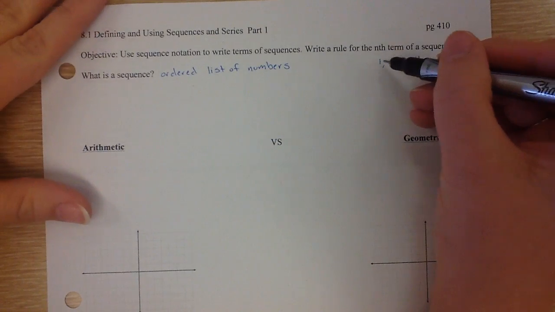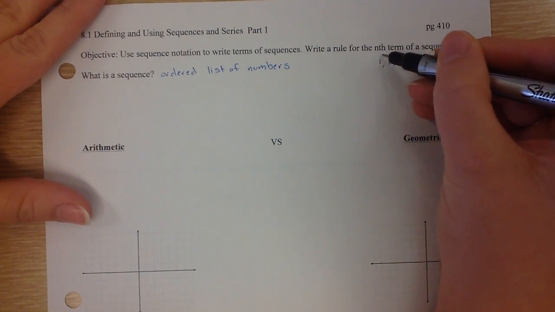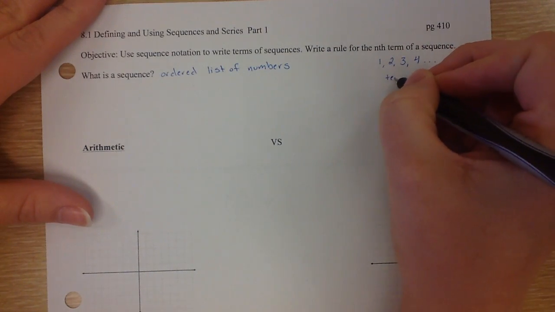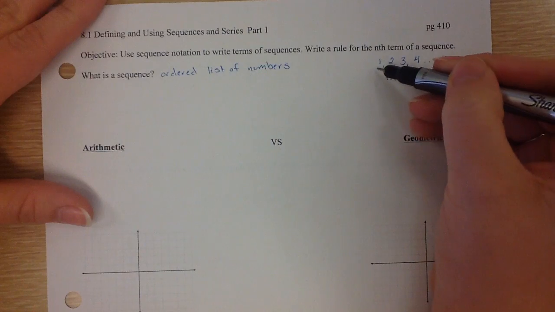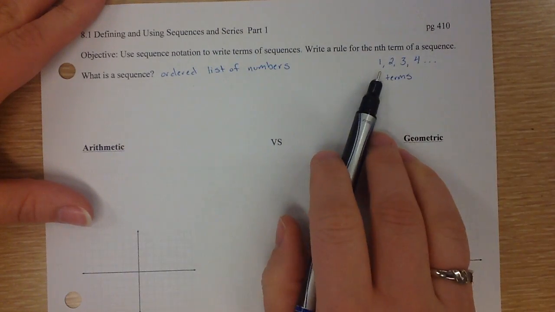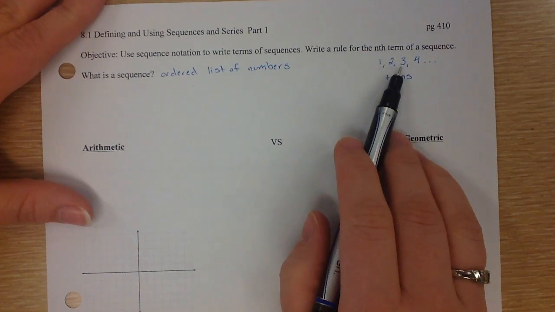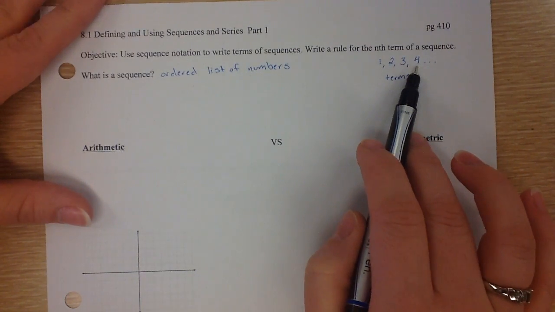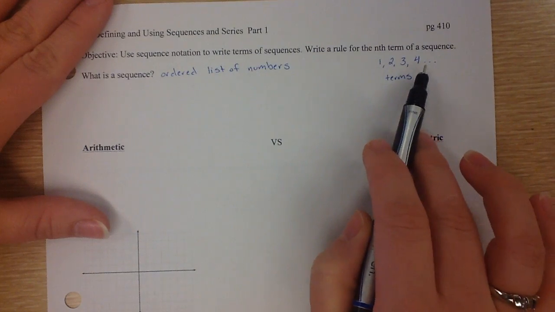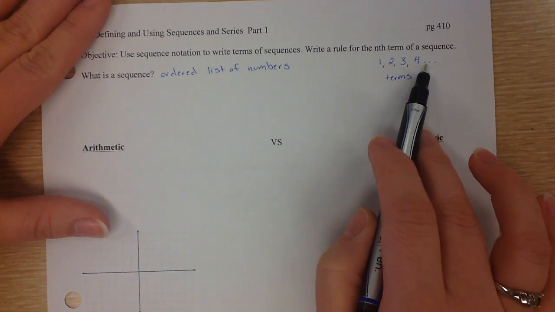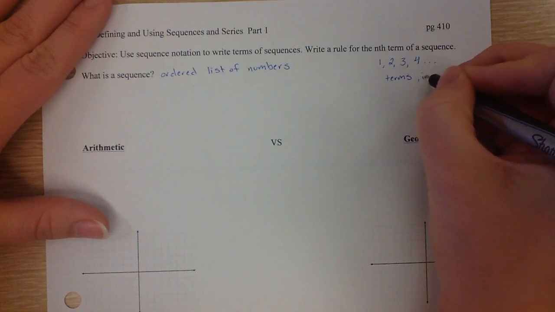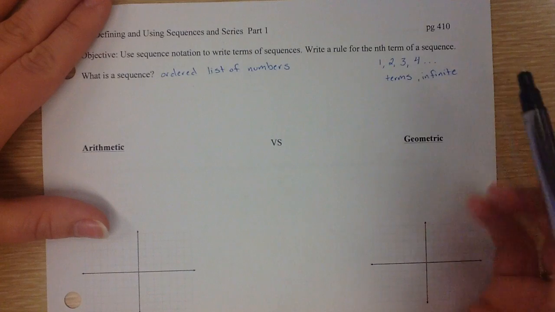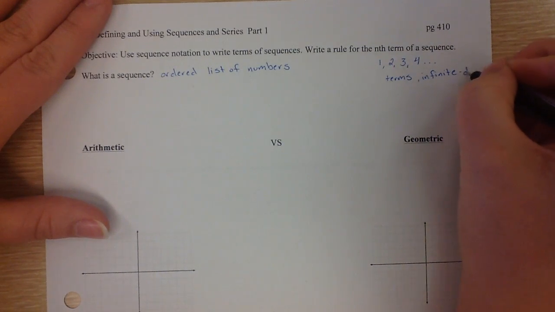We call each of these numbers terms. So this one would be the first term, and then the second term, and then the third term, and then so on. Each of these is called a term. If the sequence does not end, like in this case it does not end, we put the ... after it, we call it an infinite sequence. Infinite does not end.